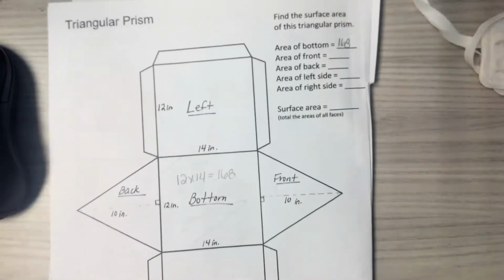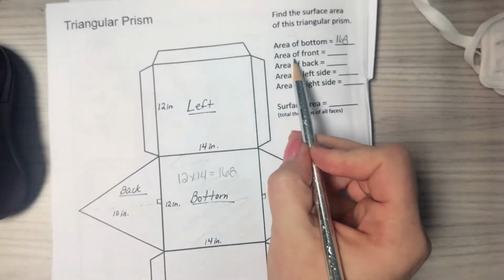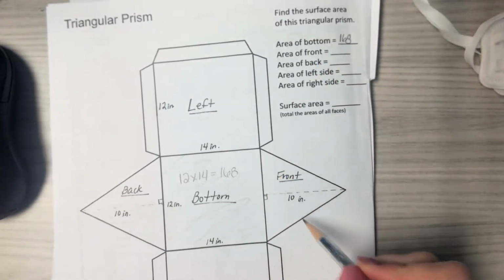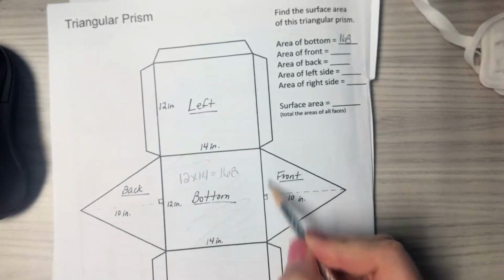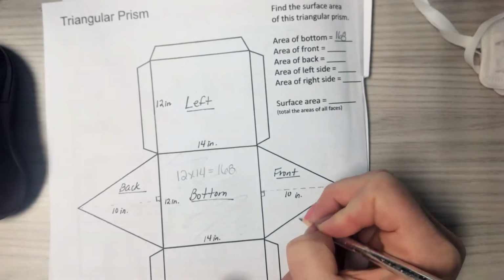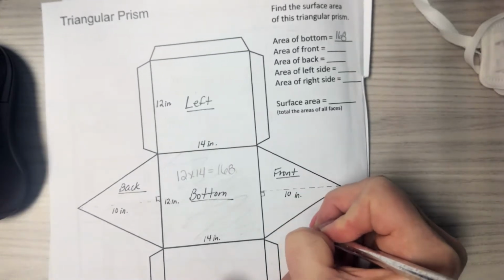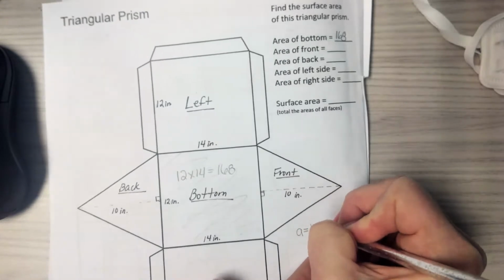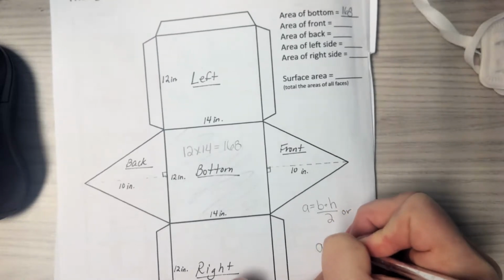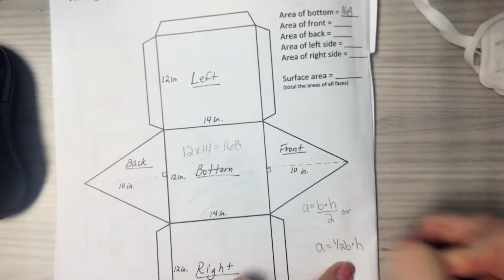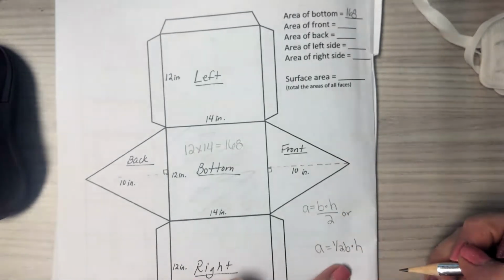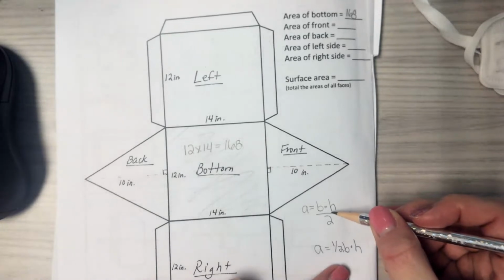168. Now, it wants us to find the area of the front. So they're calling this the front right here. Well, now we're dealing with triangles. We have to remember that the formula for the area of a triangle is area equals base times height divided by 2, or you might know it as area equals half base times height. It's going to give you the same answer. You might have one or the other that you prefer to do. I'm going to use this one in our video today.